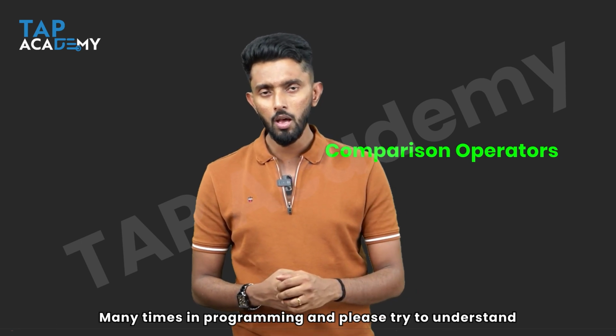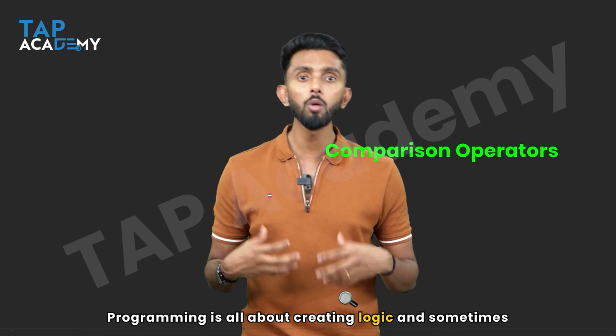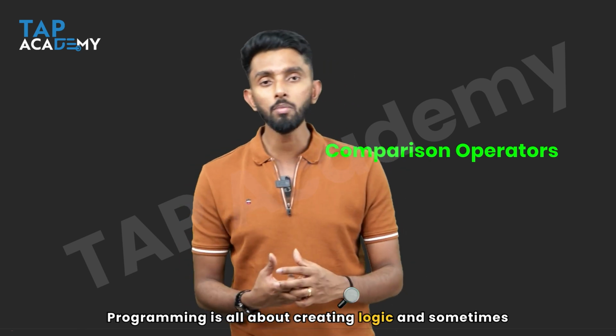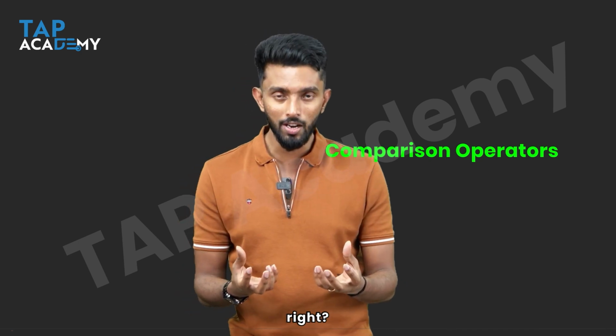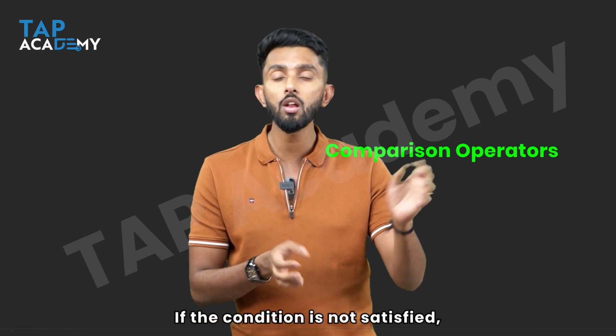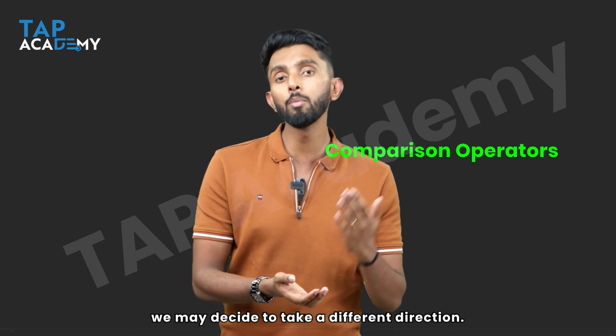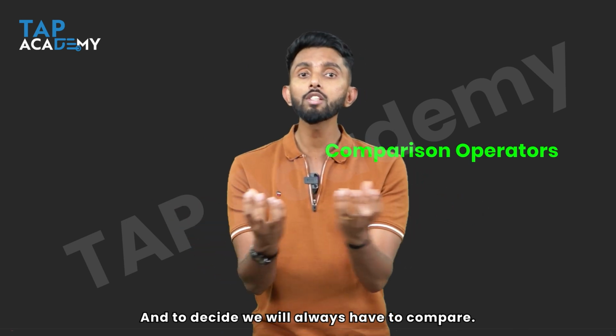Very simple. Many a times in programming, and please try to understand what is programming. Programming is all about creating logic. And sometimes how a logic is built is based on some conditions, right? Only if a condition is satisfied, we will proceed in one direction. If the condition is not satisfied, we may decide to take a different direction, right? And to decide, we will always have to compare.